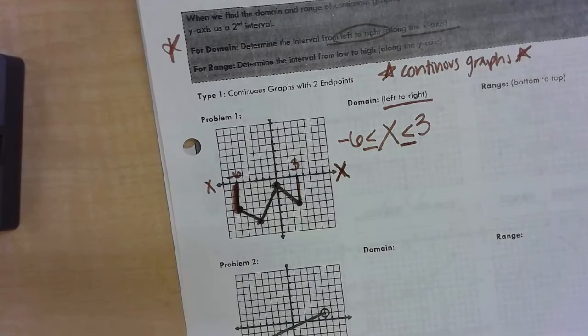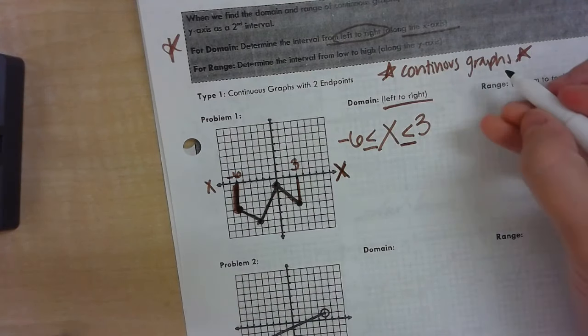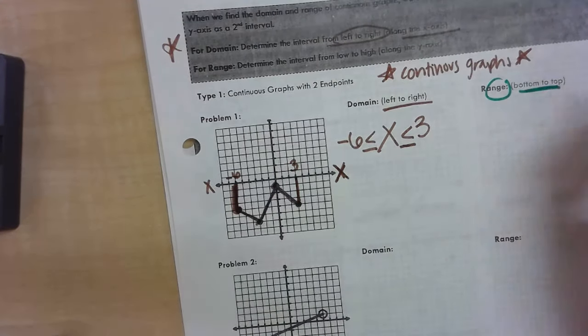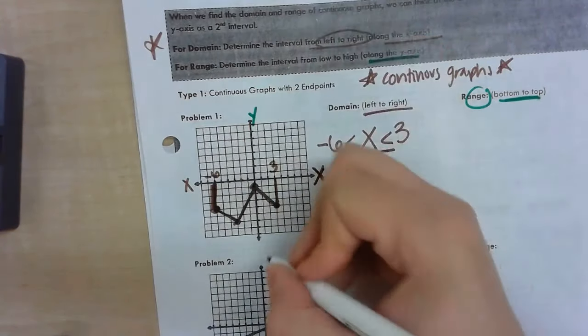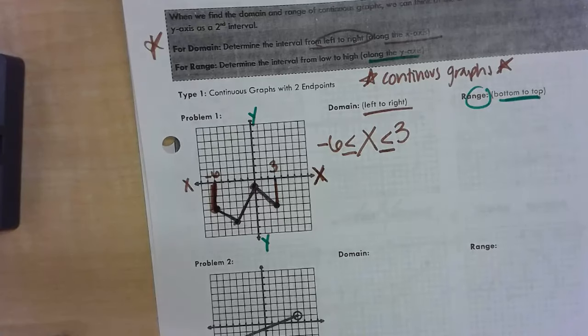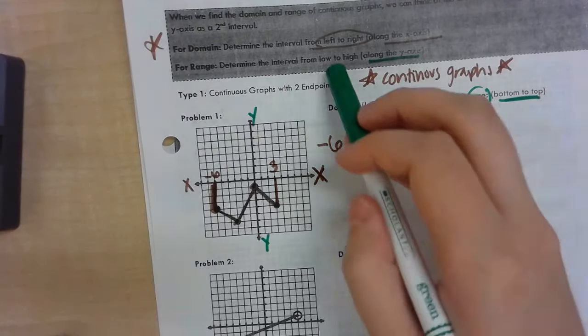Awesome. All right, let's do another one. Let's do range. Range is tricky. That means it's going to be bottom to top and along the y-axis. So my y-axis, again, is this one right here. So this time I'm going to go from bottom to top, or from low to high.